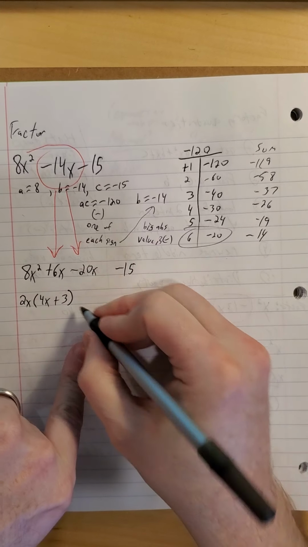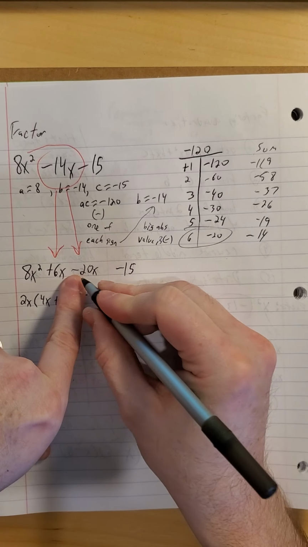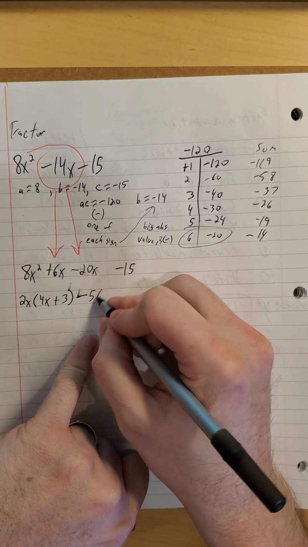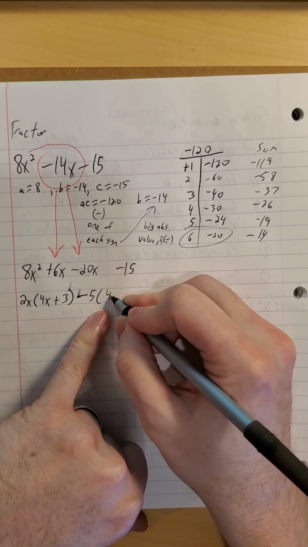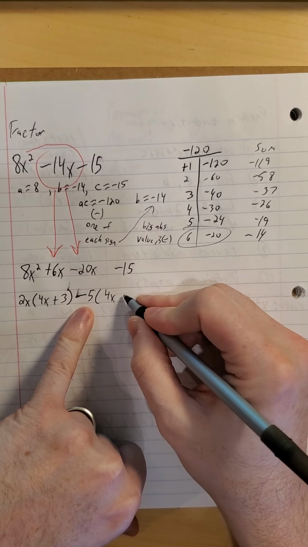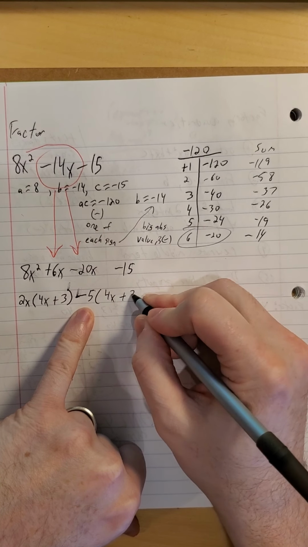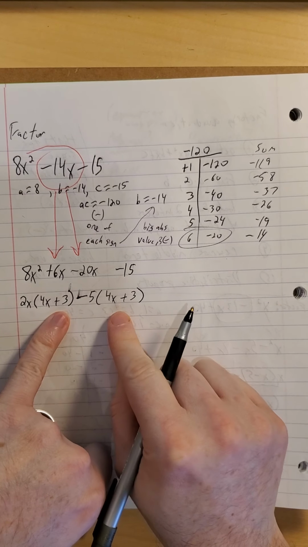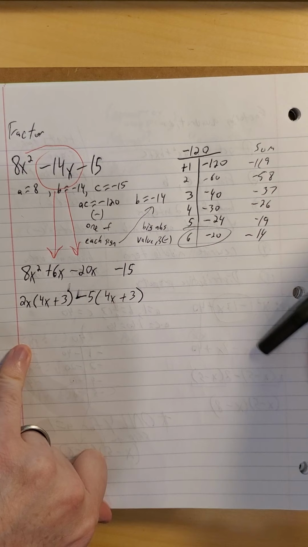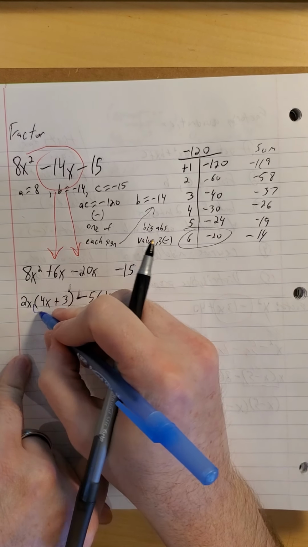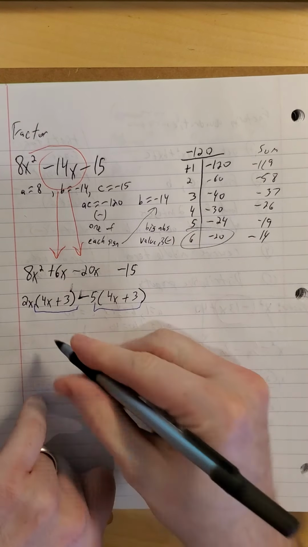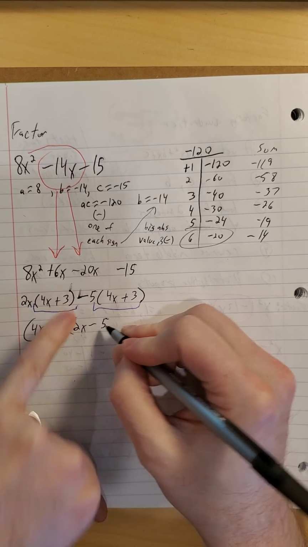Negative 20, negative 15. We'll just use this guy's sign of a negative. 5 is a factor of each one of those. So negative 5 times positive 4x is negative 20x. Negative 5 by positive 3 is negative 15. And now we see we did do it the right way since we see the same factor appearing on both of these. So then it's just one more use of the distributive property. So we'll pull a 4x plus 3, leaving us with a 2x and a minus 5.